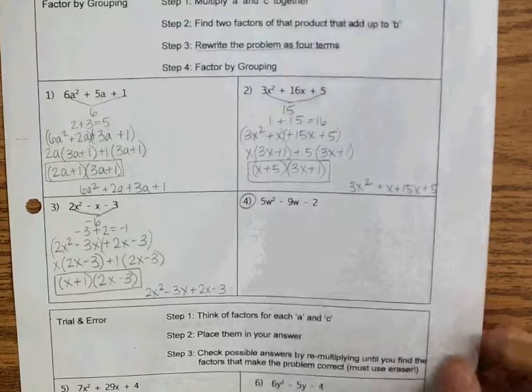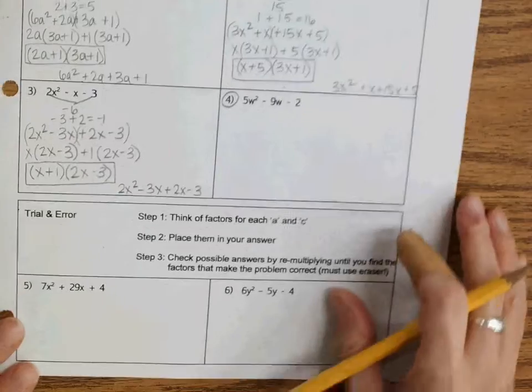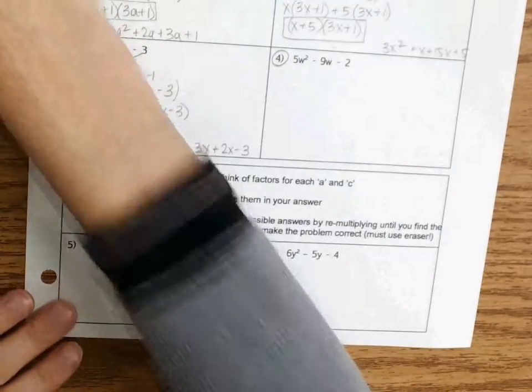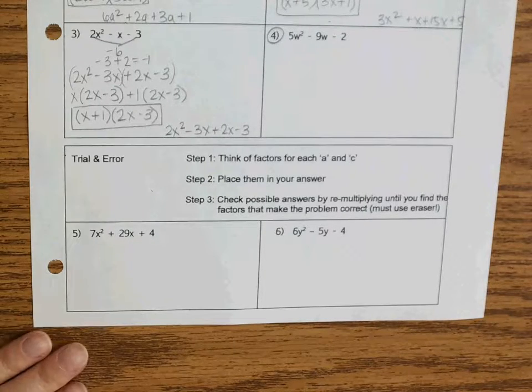Okay? Now this next method is called trial and error. Here we go. I got things in the way. There we go. So for trial and error, it really is where you have to think of factors for each a and c, place them in your answer, and then check possible answers by remultiplying until you find the factors that make the problem correct. This does require some erasing because, you know, it's trial and error, but the more you practice it, the easier it does get, and it does end up getting quicker than the top 3 that we did.